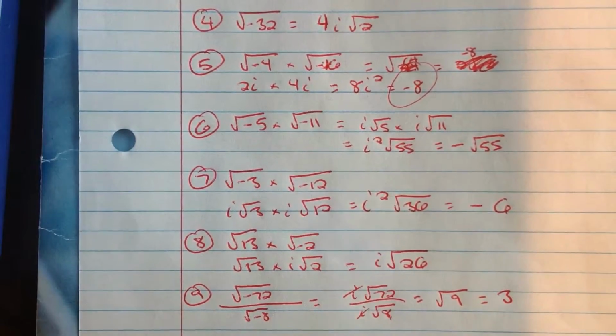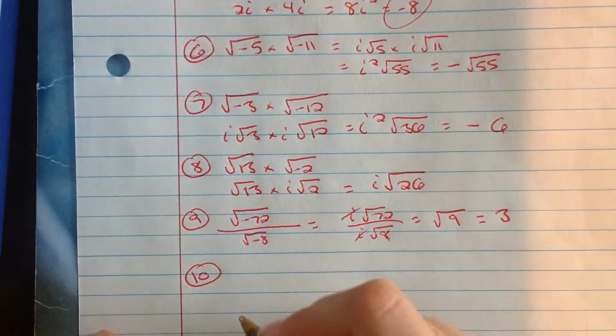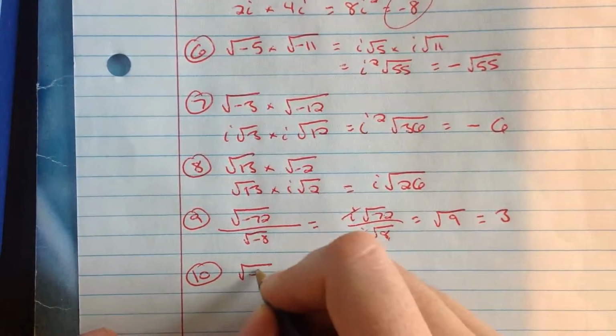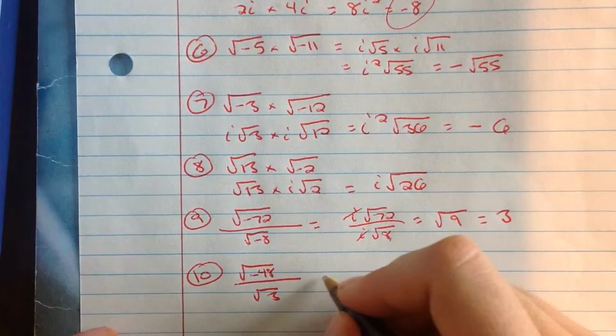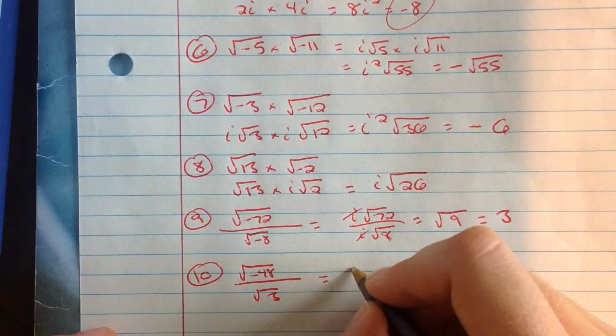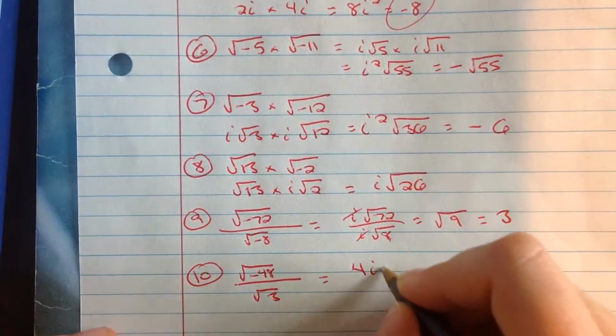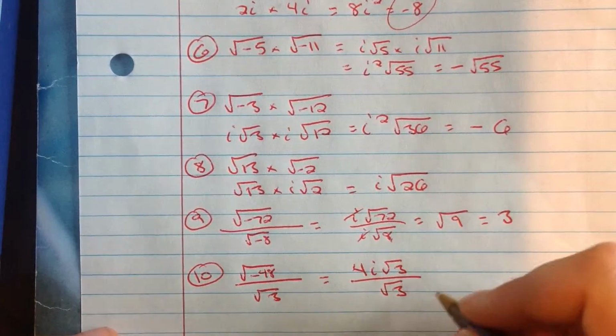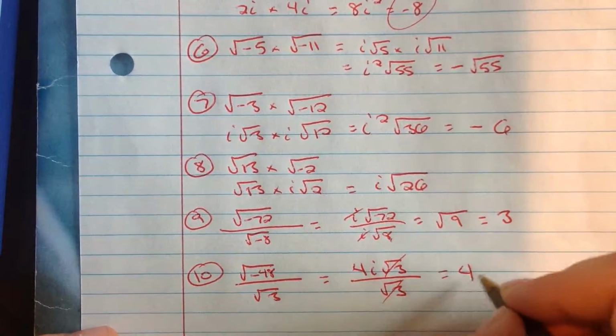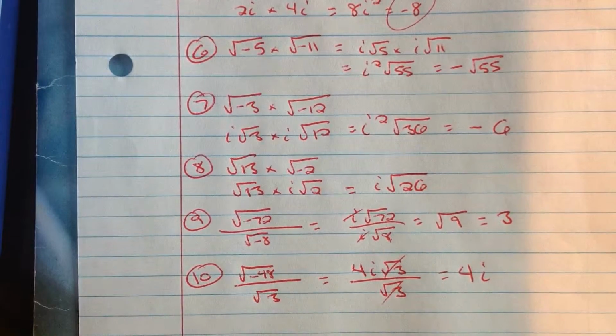Or we can do something like the square root of negative 48 divided by the square root of 3. So this one is 4i square root of 3 divided by the square root of 3. They cancel, leaving me with 4i.